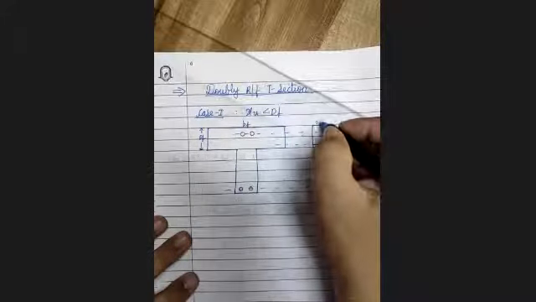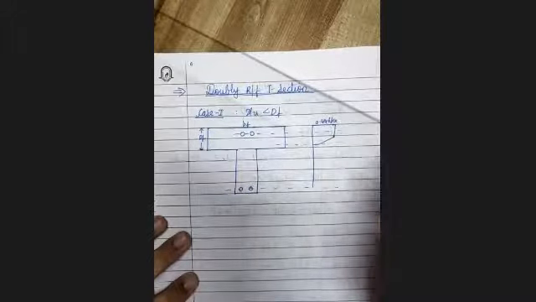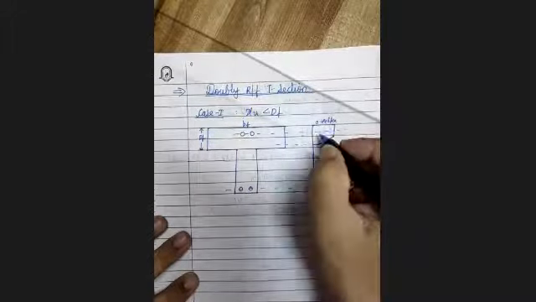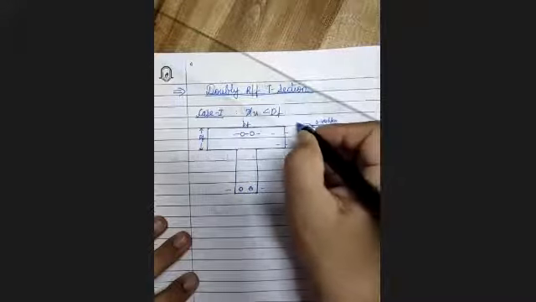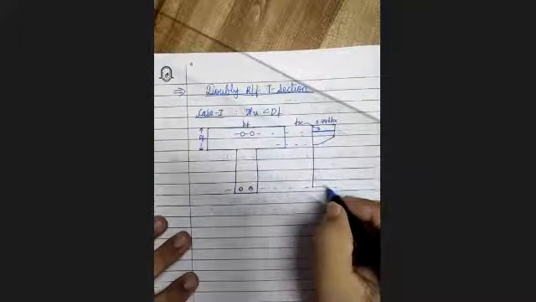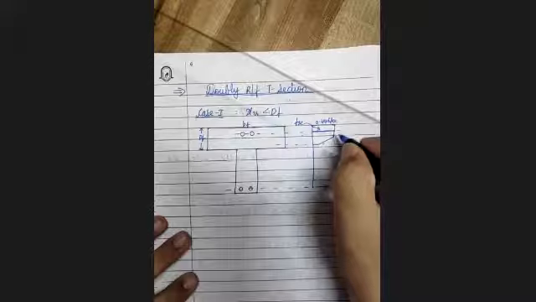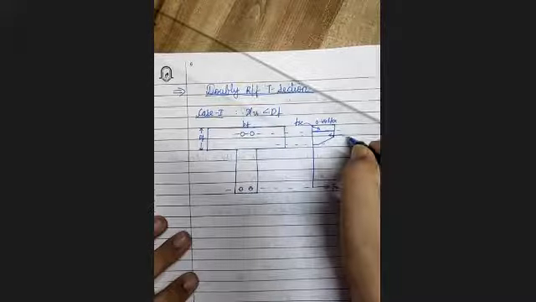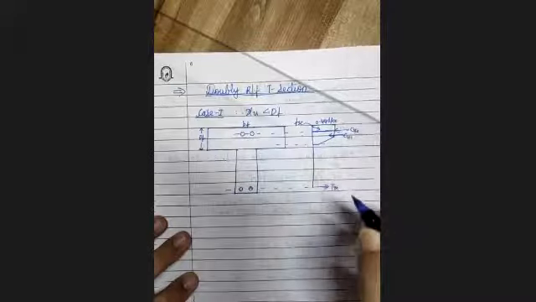So this is nothing but 0.446 FCK. And this, as we know, is FSC. This is your T, and this is CU1 and this will be CU2.